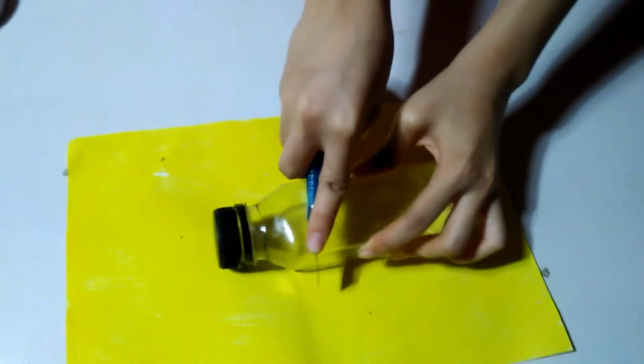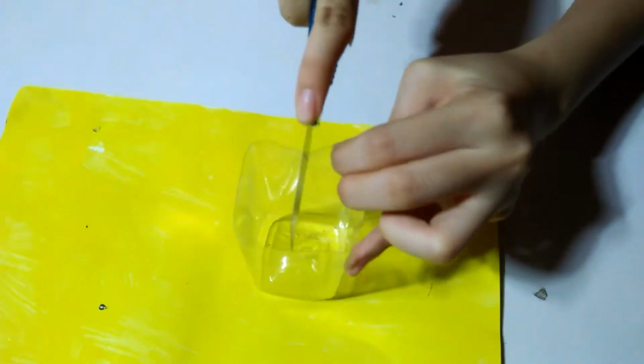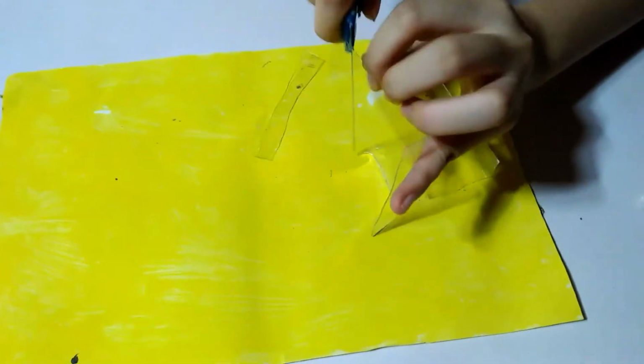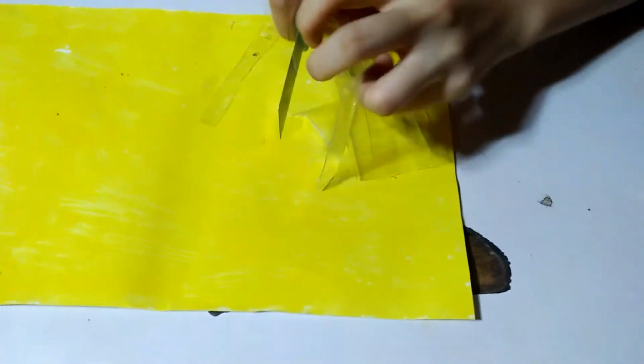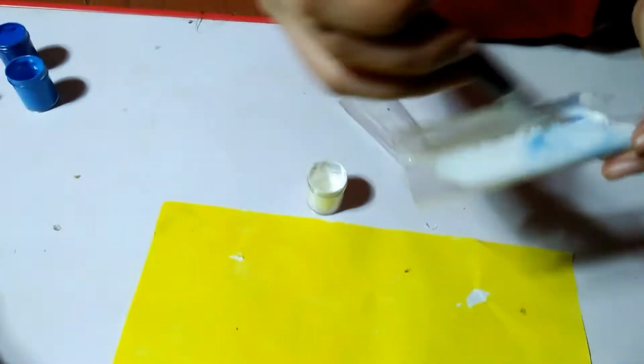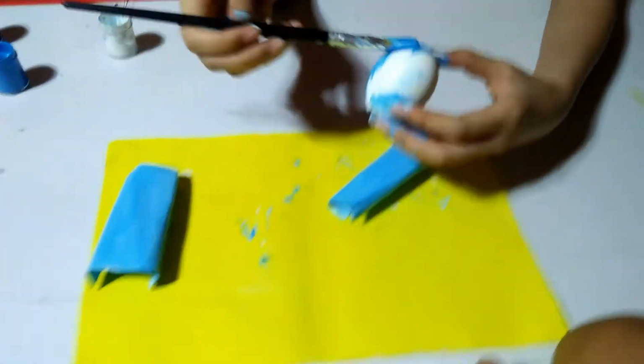The next step is to cut the plastic bottles into two ways. And then just paint it up according to the color that you want.